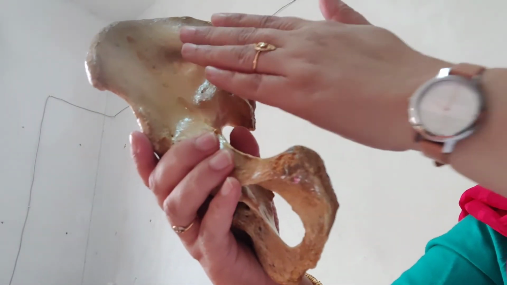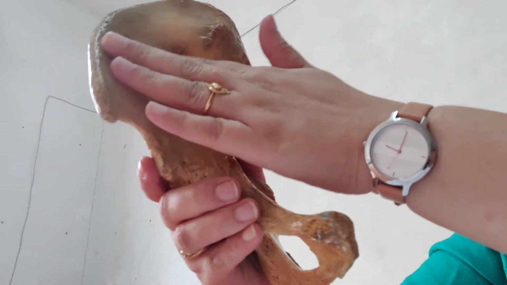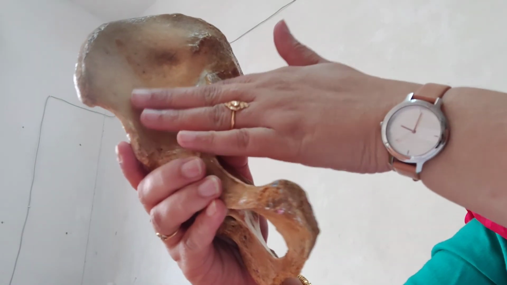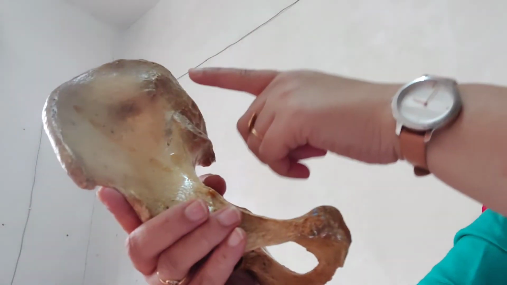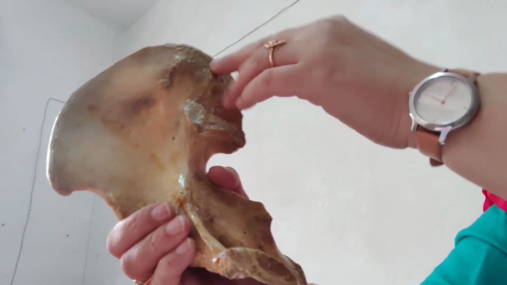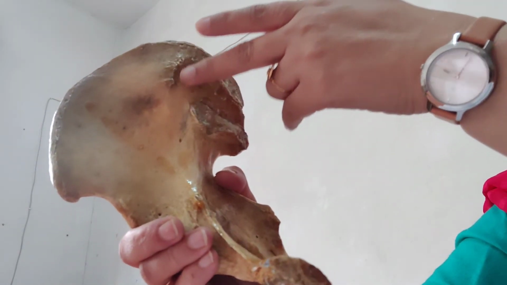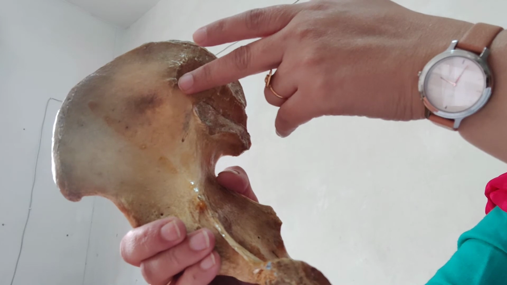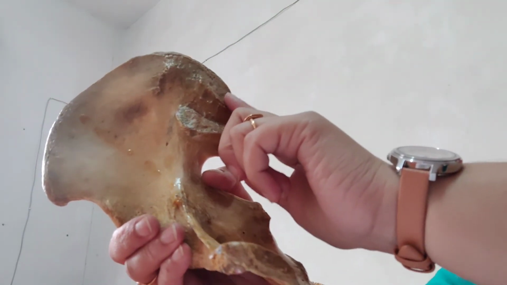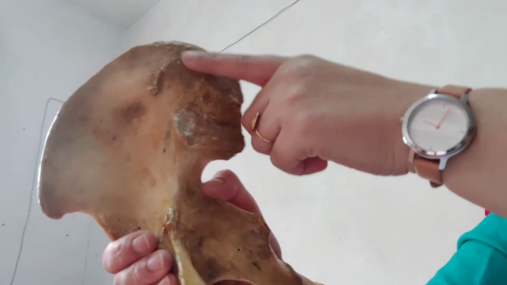Now coming to the inner surface, the iliac fossa. The upper 2/3 part of the iliac fossa gives attachment to the iliacus muscle, and below there is a bursa, which is the bursa of the iliacus. This is the iliac tuberosity. It is elevated in the center and depressed all over the rest. The anterior part of this iliac tuberosity gives attachment to the interosseous sacroiliac ligament. Then the posterior part gives attachment to the dorsal sacroiliac ligament. Here in the upper part there is attachment of the iliolumbar ligament.